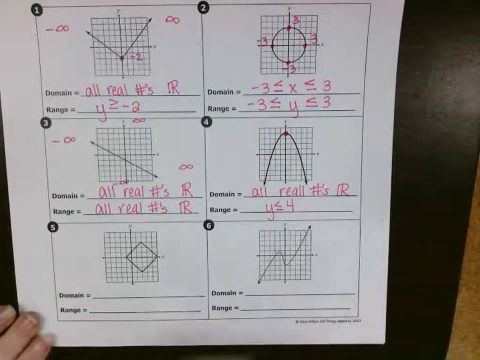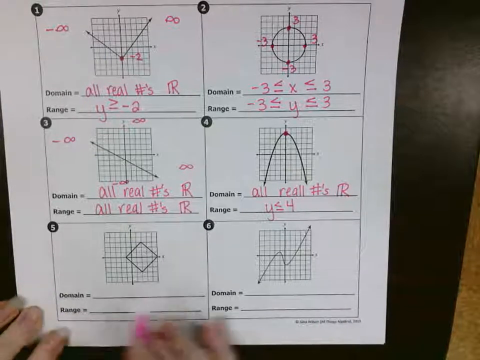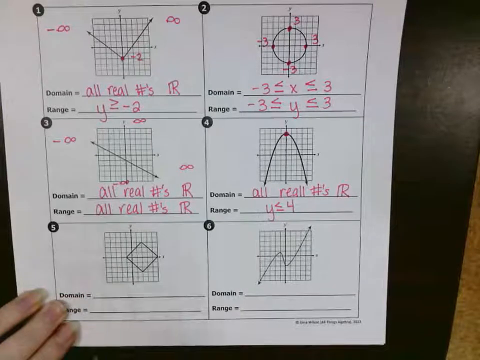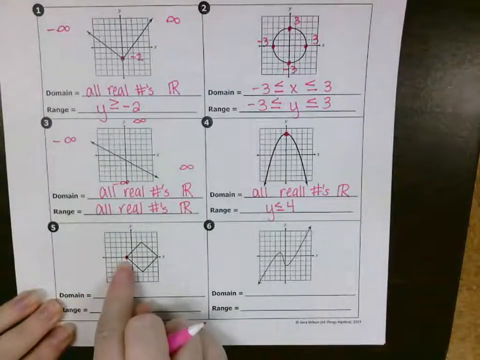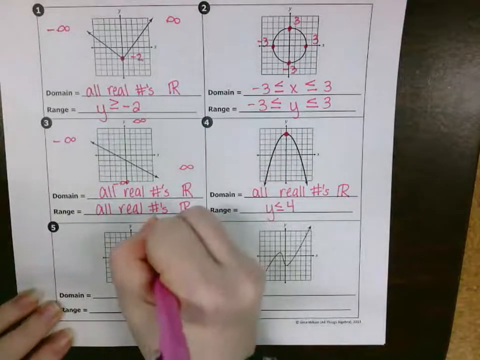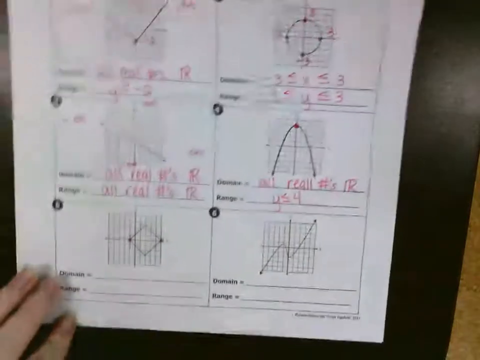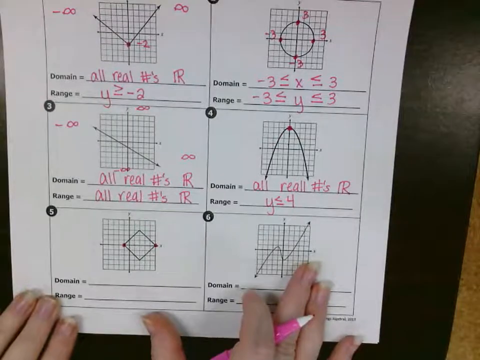Alright, have you stopped it and tried it? So number 5. We're going left or right. Well, we hit a wall here. Nothing to the left of this point matters. And then we hit a wall here, nothing to the right matters. So since it doesn't go on forever, it's not going to be all real numbers.